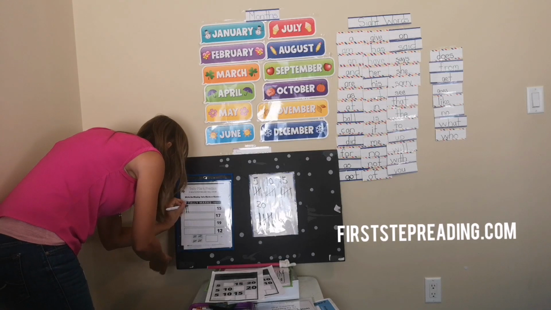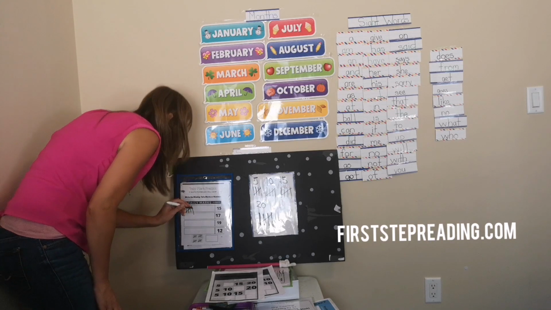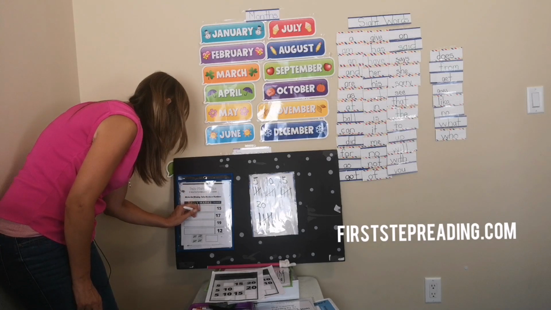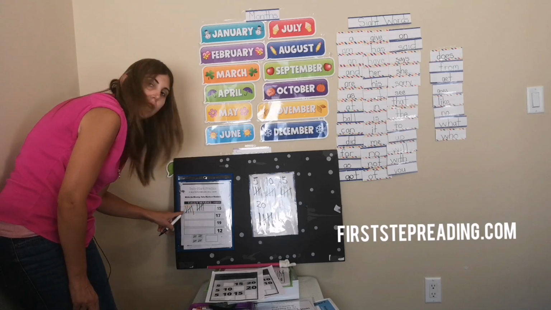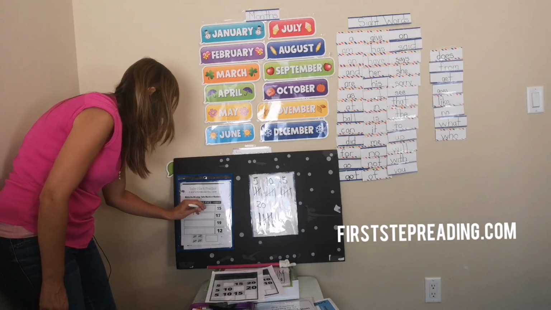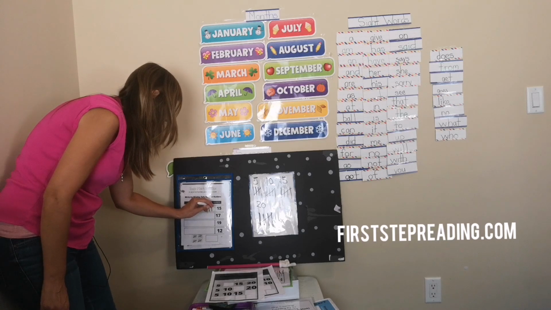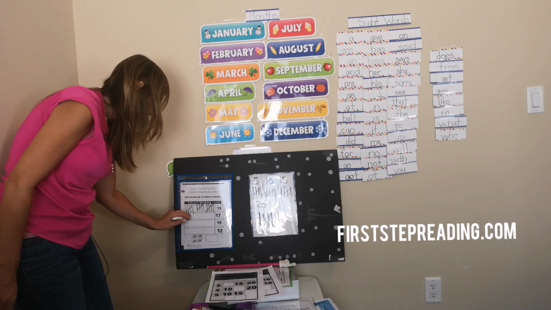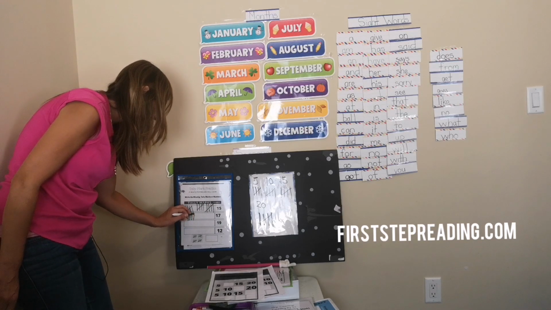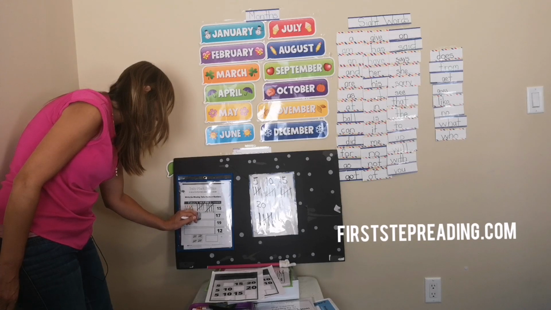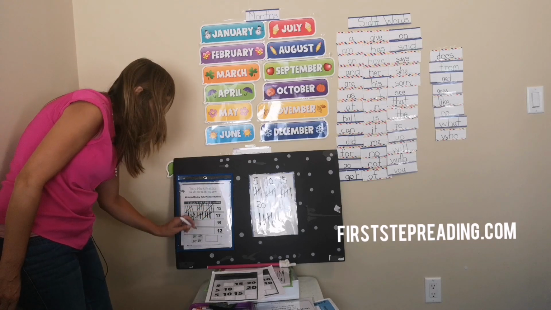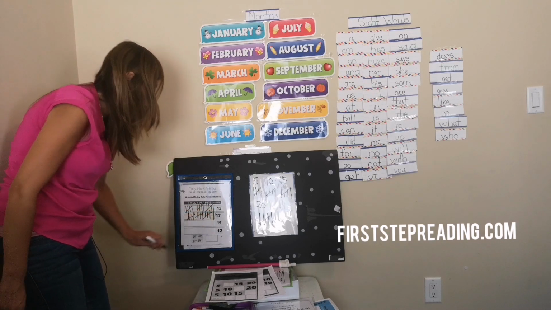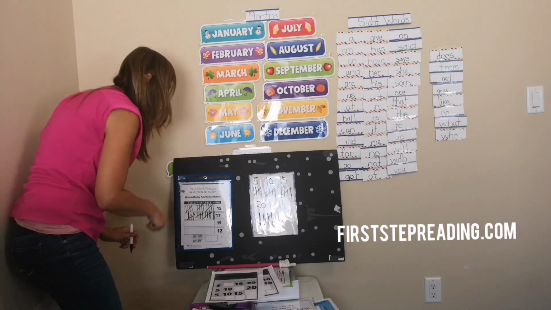1, 2, 3, 4, cross 5. 6, 7, 8, 9, cross 10. Because you do 4 cross, right? And 4 more cross. 11, 12, 13, 14, cross 15. Now to 17. 1, 2, 3, 4, cross 5. 6, 7, 8, 9, cross 10. 11, 12, 13, 14, cross 15, 16, 17.